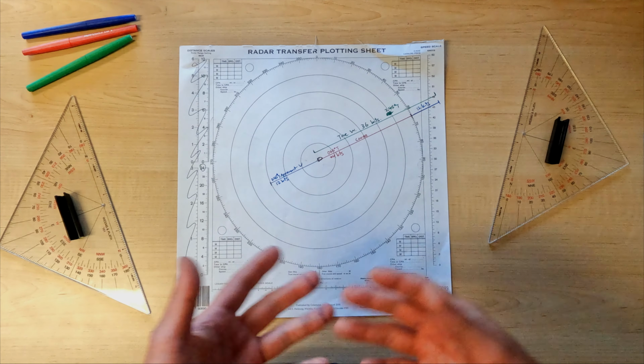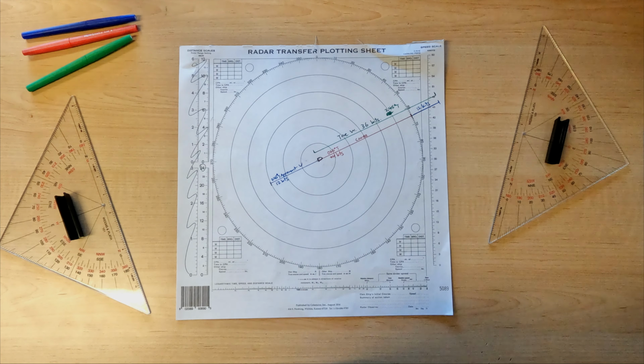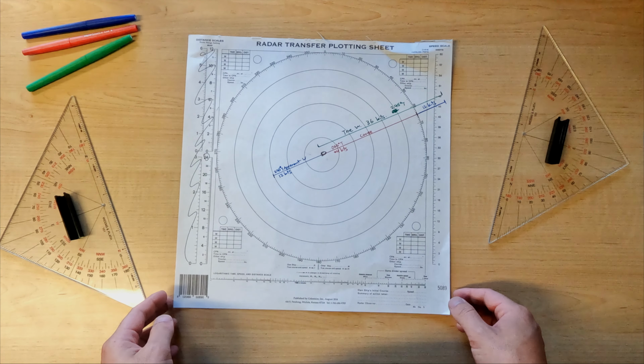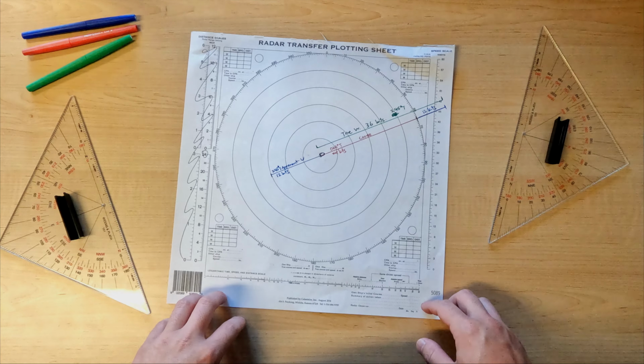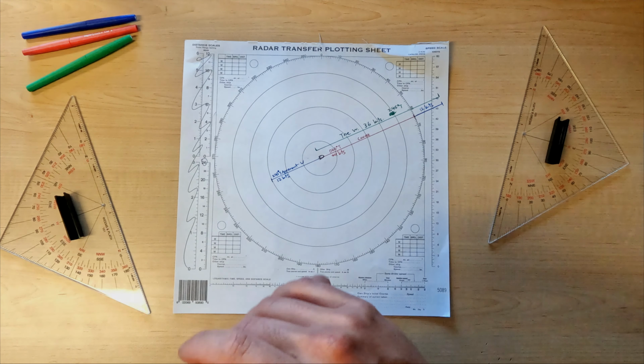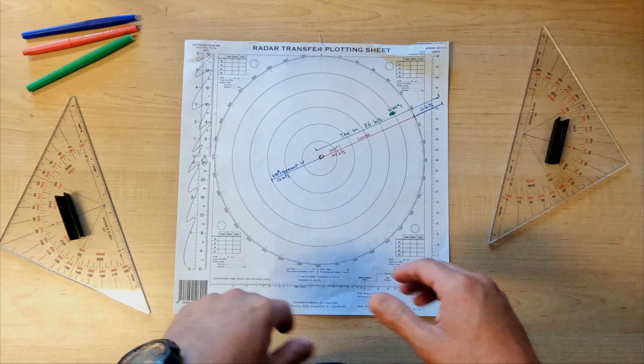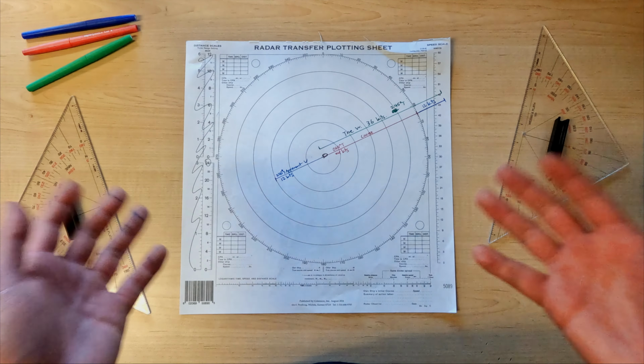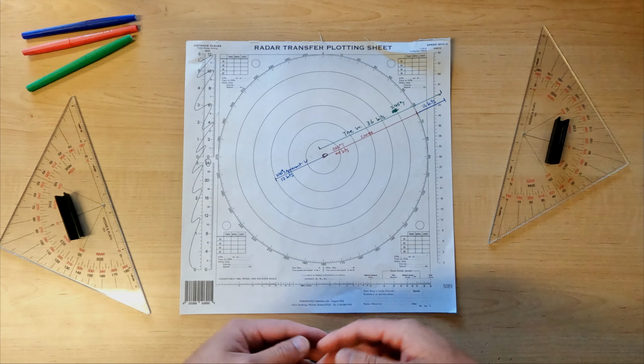Okay, so that was our final problem that we're going to do for our wind vectors, for our plotting on either plotting sheets or maneuvering boards. I hope you found this video helpful. I have to run off to radar lab, I'm a little late. But anyways, my point being is that this is how we do our wind vector plotting.